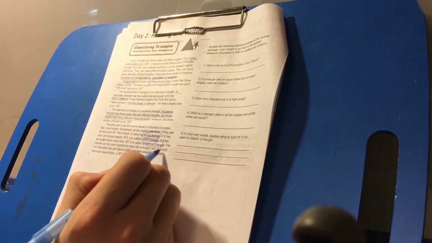The names can be used together to describe triangles very precisely. For example, you can have a right isosceles triangle. Cool. It would have 2 equal sides, a 90-degree angle, and 2 45-degree angles. Okay, we read the passage. So now, if you needed help reading it, but you haven't answered these yet, pause the video so that you can try your best on these and then resume it so that we can go over the answers.